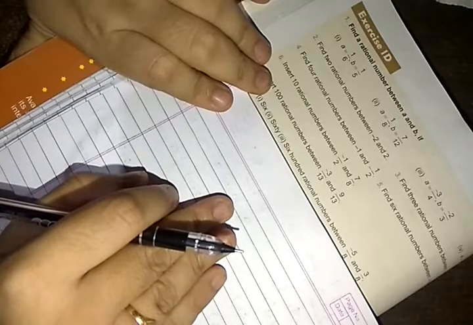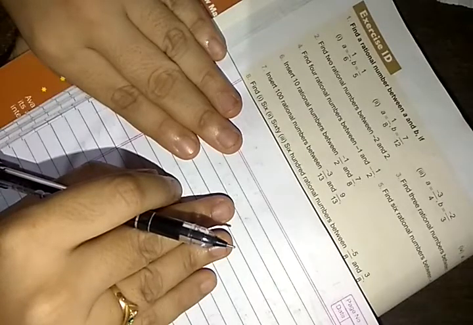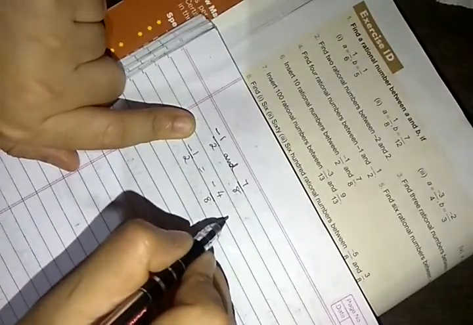So what we are doing is finding the equivalent rational numbers, and according to that, we can find out the values. So insert 10 rational numbers between minus 1 by 2 and 7 by 8. First, make the denominators equal. So minus 1 by 2, can I write it as minus 4 by 8? Okay, and next 7 by 8.